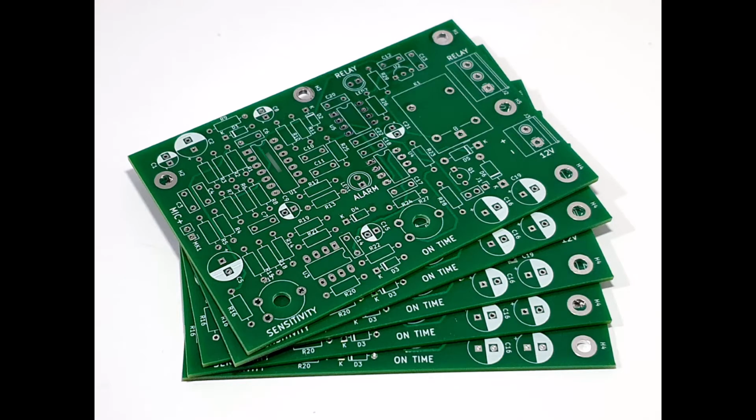Hello guys, welcome to the first part of PCB designing tutorial using EasyEDA. This is a very simple software to use and PCBs are very easy to design on them. So let's start with what is a PCB.